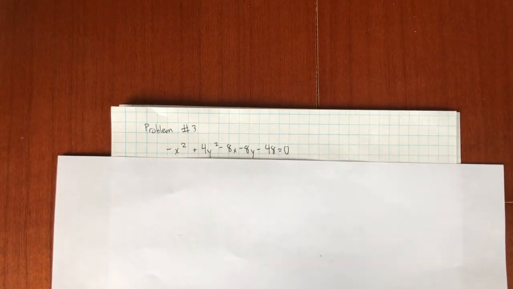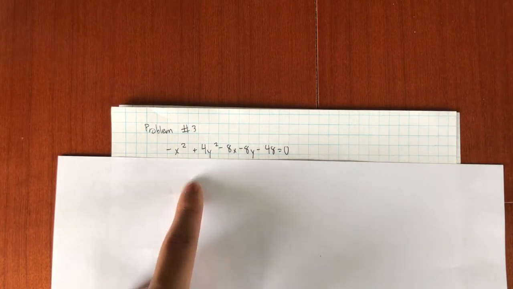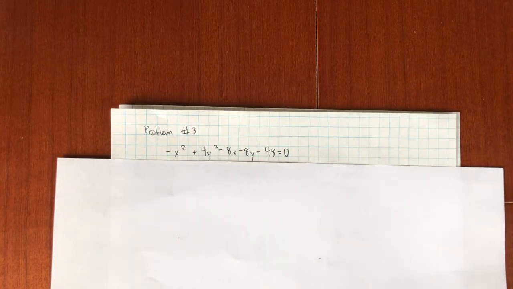Hello, my name is Rafael de la Cruz, and today I'm going to be showing you guys how to graph a hyperbola. So first of all, how do we know that this equation is a hyperbola?